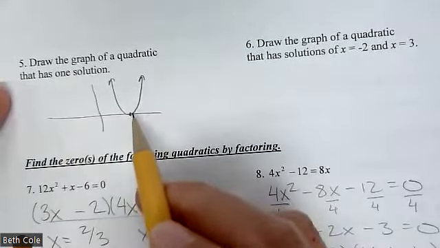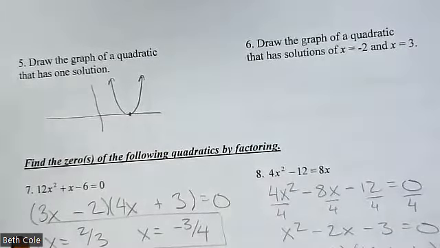Yeah, only one solution. So we want it to touch the x-axis only once. But yeah, if you want to argue the point, there's still 2 answers. It's just they're the same number, like the multiplicity is 2. The point is I wanted you to draw it only touching once.